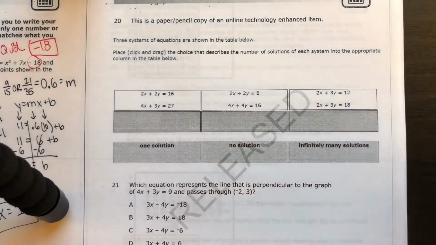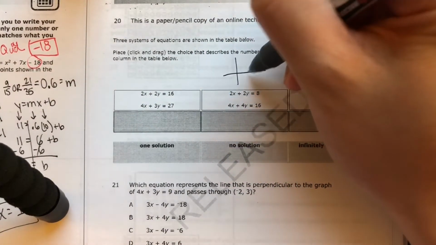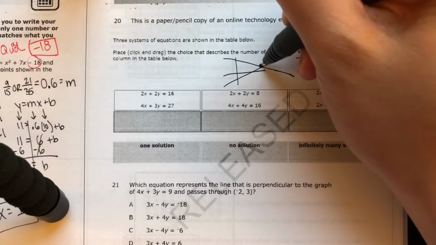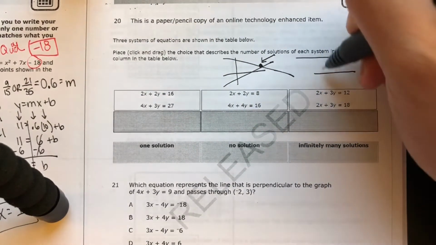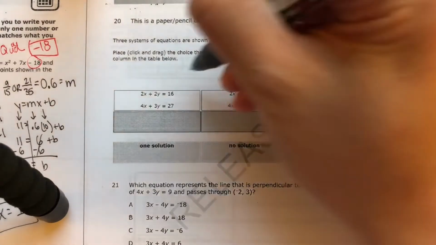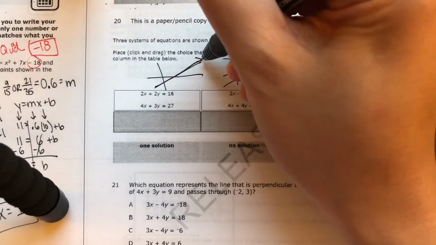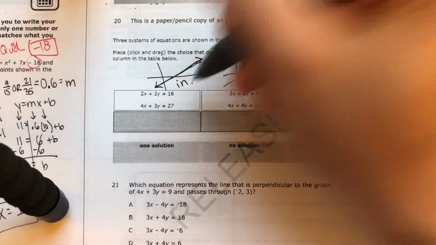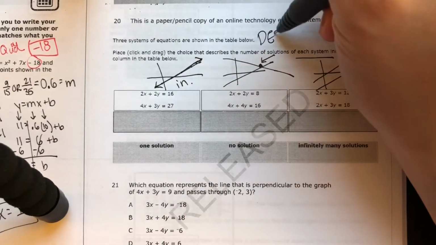When I'm solving a system of equations, I'm asking for what is the intersection. So on a graph, if I have something that looks like this, maybe, the intersection is called a solution. If they are parallel, they never intersect, so this is no solutions. And on a graph, if it is the exact same line right on top of each other, then they touch at all points. This is infinite solutions. So the easiest way to do this is Desmos.